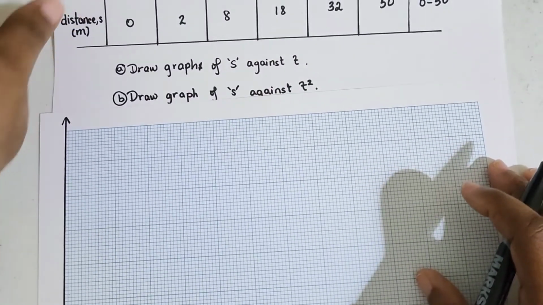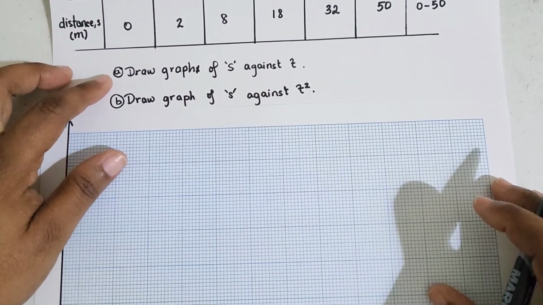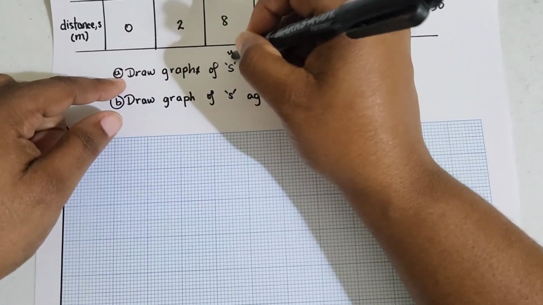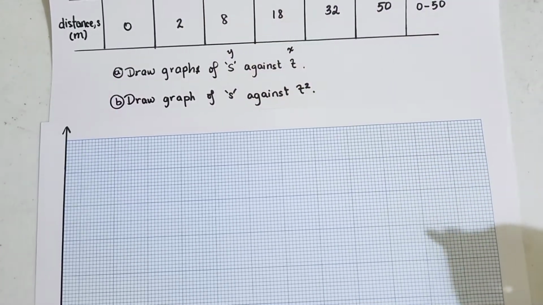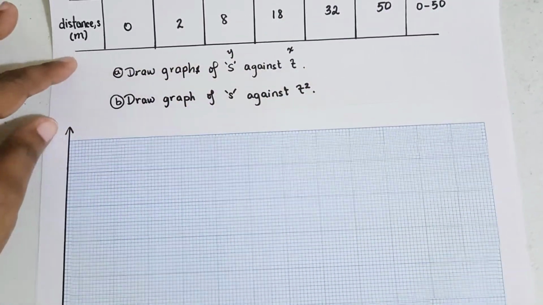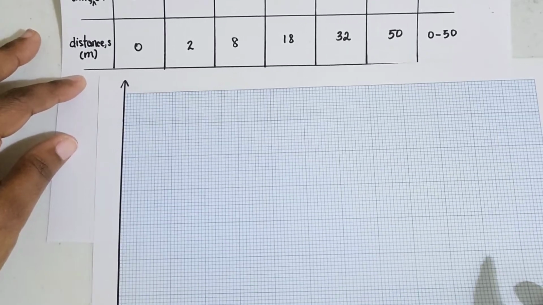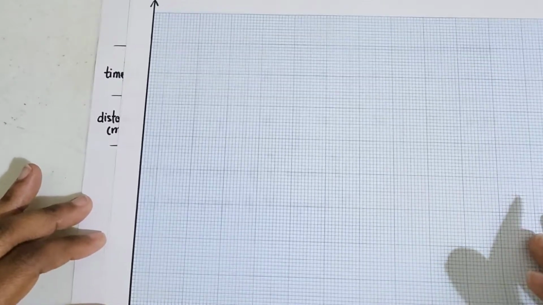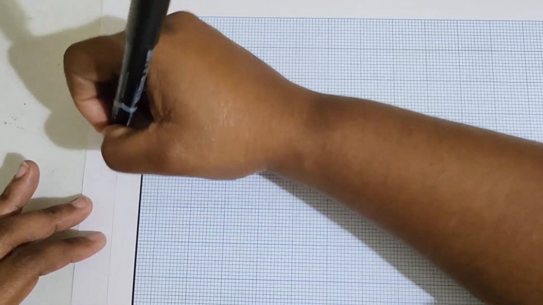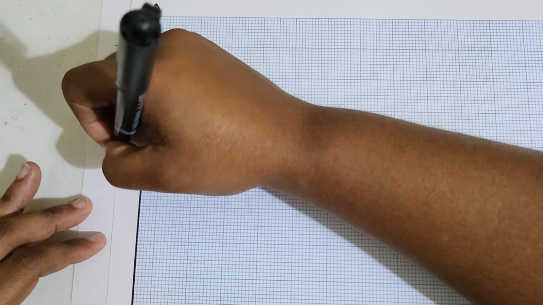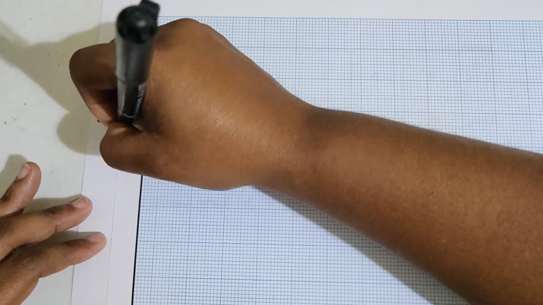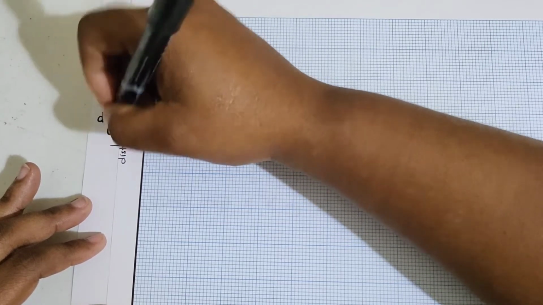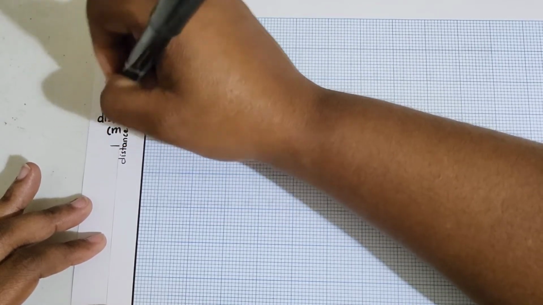The question tells us that we need to draw a graph of distance against time. So we know that this is our Y against our X. Okay, this is physics. So our Y against our X. So our distance goes from 0 to 50. So on the Y-axis, we need to label it distance. And we use S as the symbol for distance.